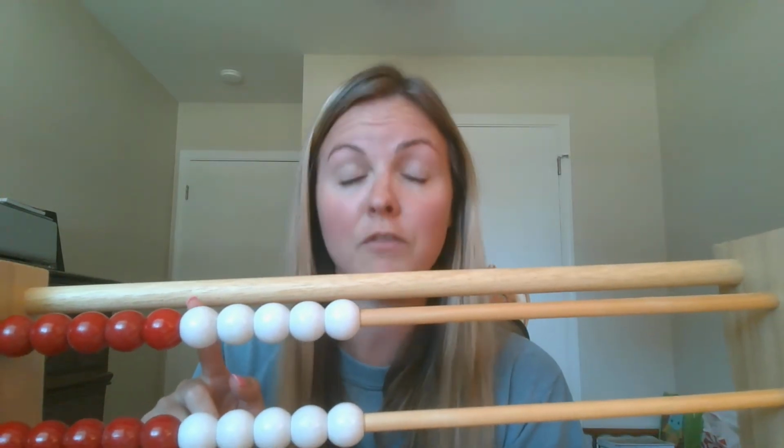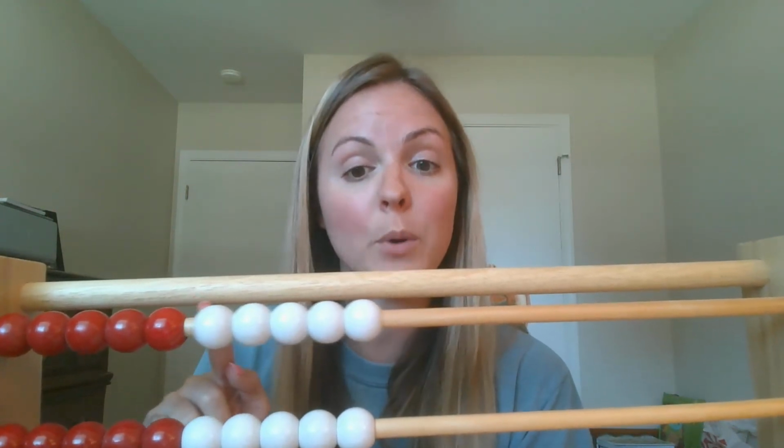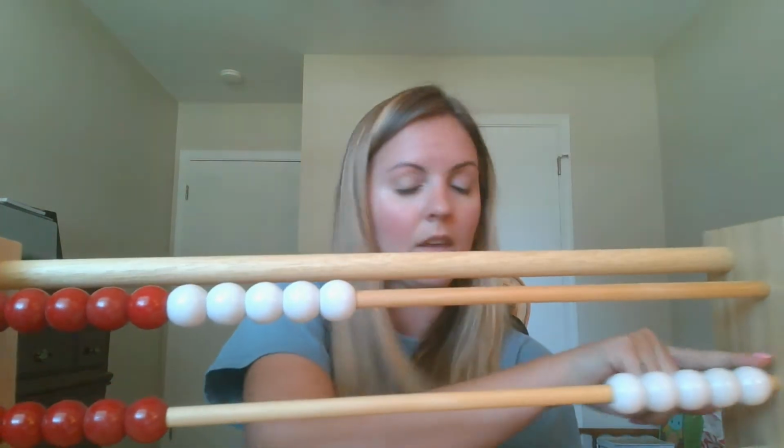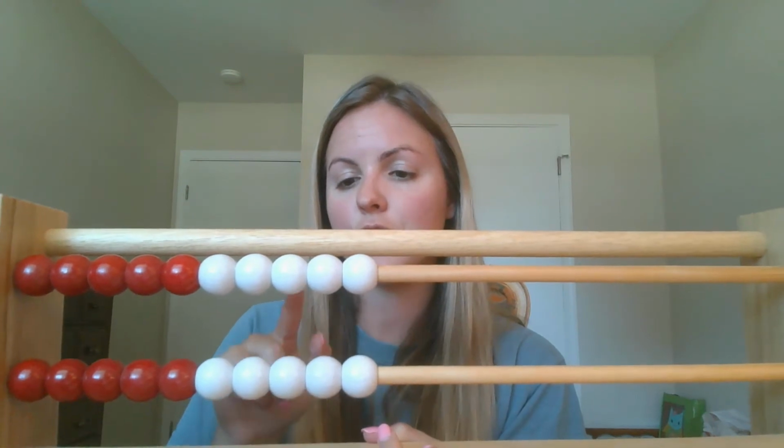And the fewest pushes possible right now is just 1 push. Boop. 5 beads over to the left, and that shows 5. I could have also done it on the bottom, and that would have shown 5. I could do 3 on top and 2 on bottom, but again, you want to always do as few pushes as possible. So I could do that, but the smarter choice and the faster choice would be just to do 1 push of 5.